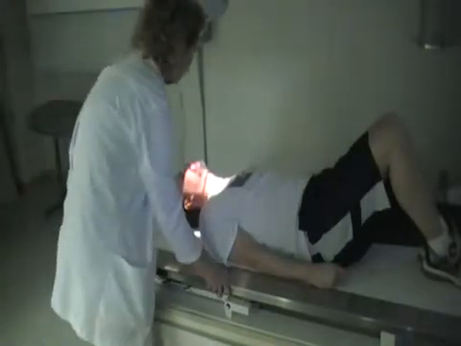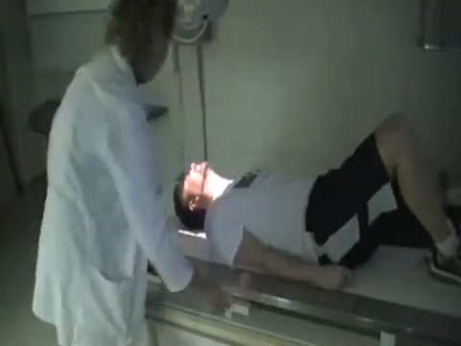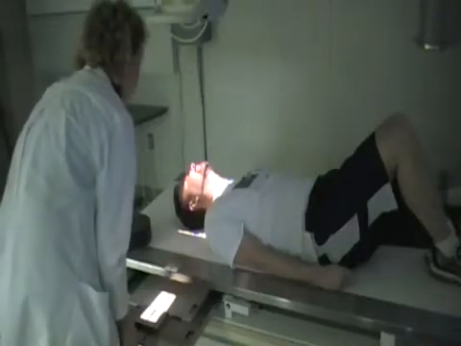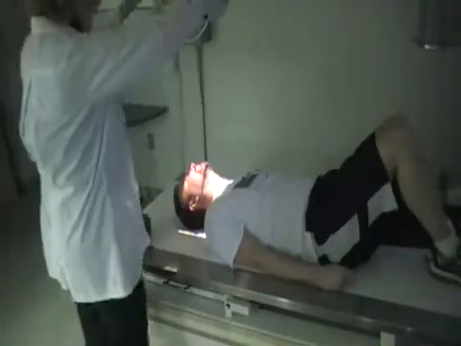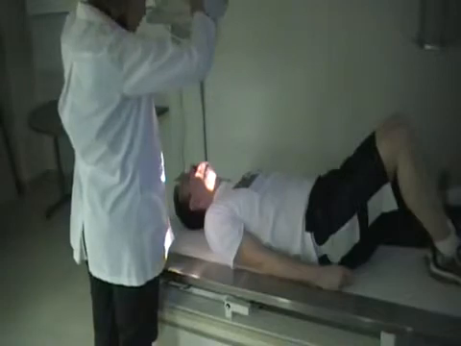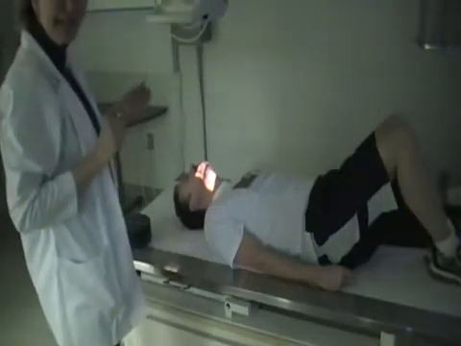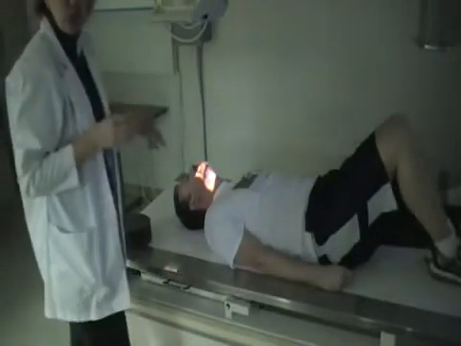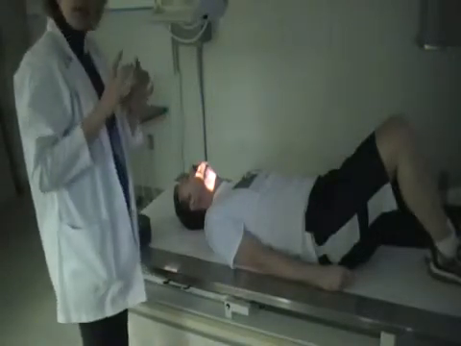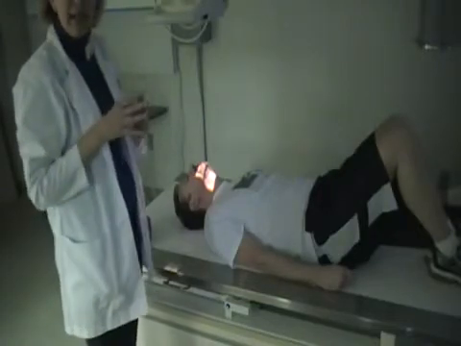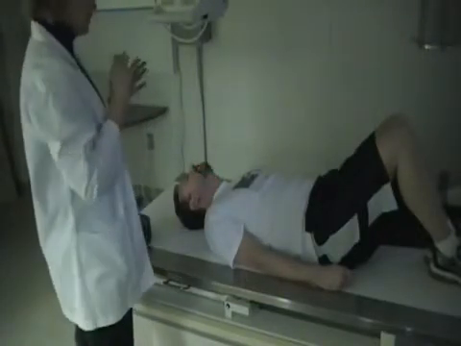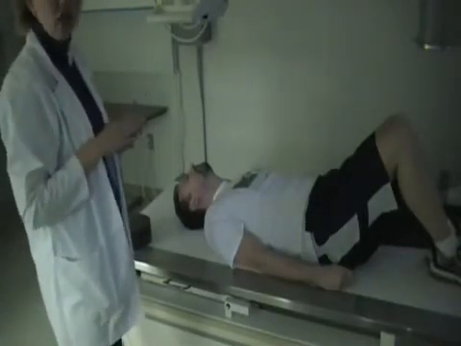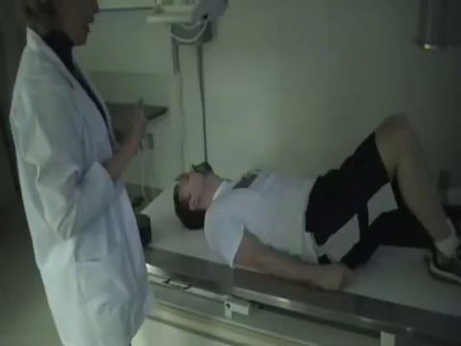Okay, next we're going to center just directly right underneath the chin. It'll look like it's just skimming the bottom portion of the chin. And then you can just collimate down, because we're only interested in seeing the dens. So when you take this image, the picture will look like the dens is shining right through the opening of the foramen magnum. So this is only needed to be done if you cannot see the dens on that open mouth. Okay, thank you.